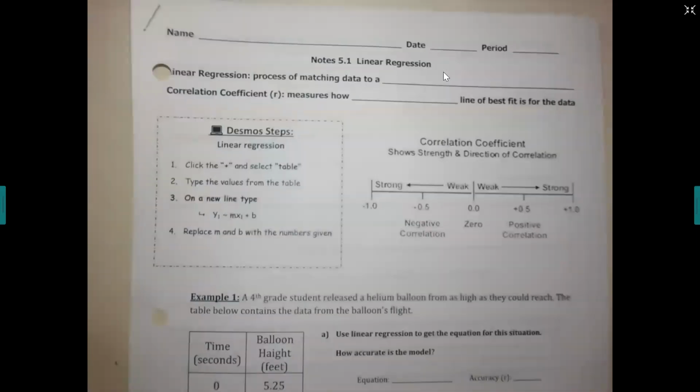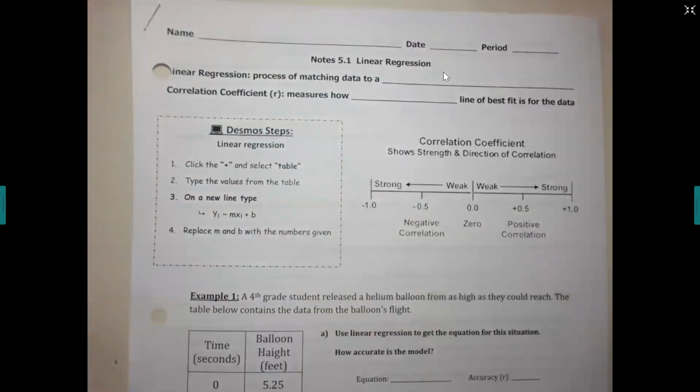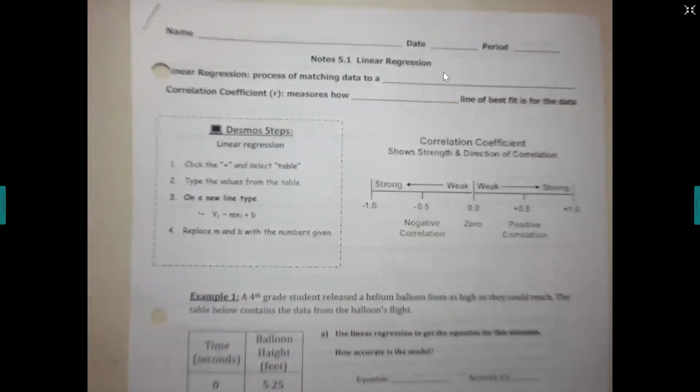All right, guys, good afternoon, fifth and seventh period. I have a baby appointment today, so I'm very sorry that I can't be there with you. However, we're going to just run through our notes for today.